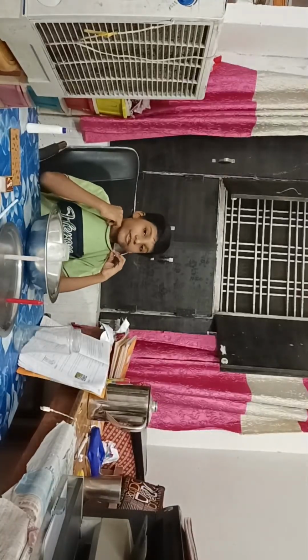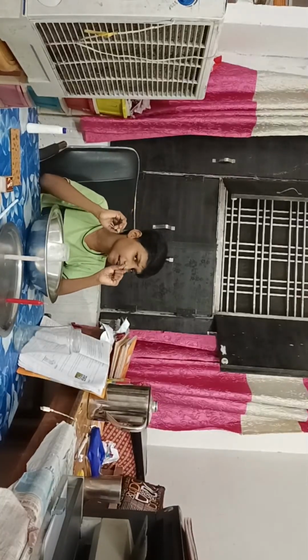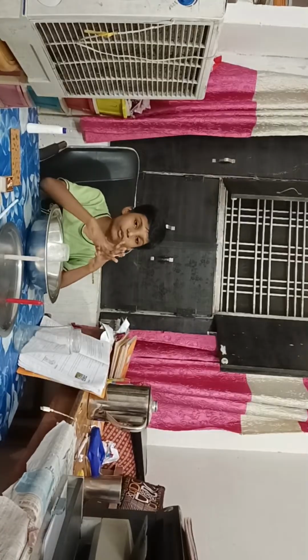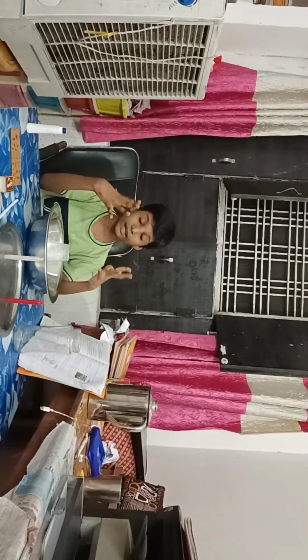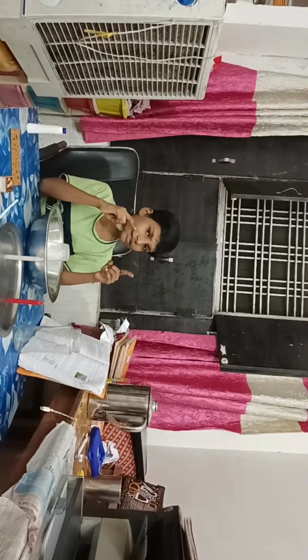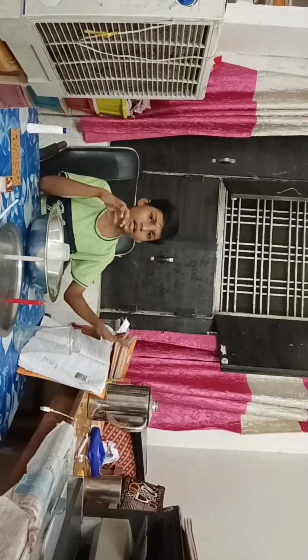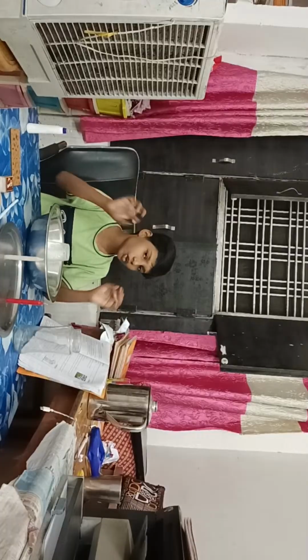Now the next property of air: air has weight. Air has weight means air has mass. It has its own mass. Let's understand it with an activity. You have to take two balloons, one ruler and two threads.